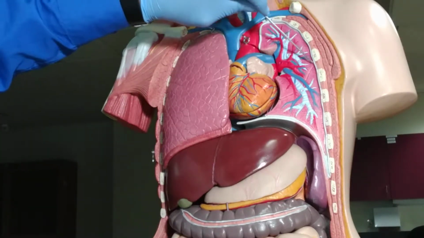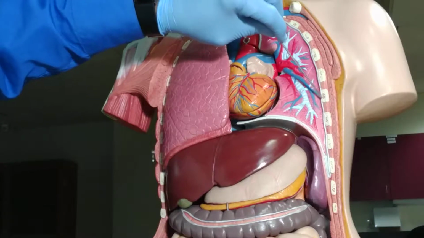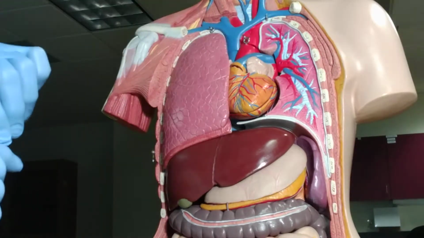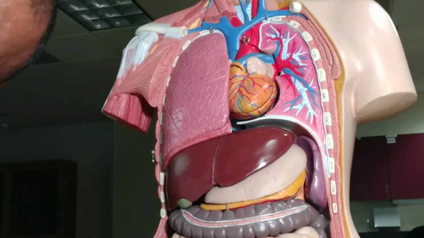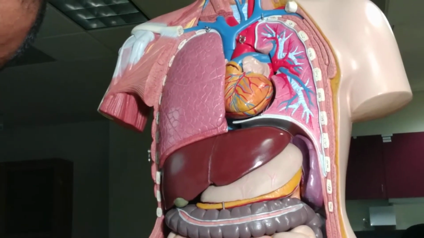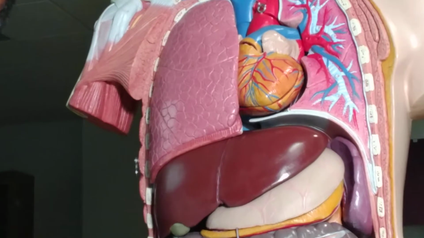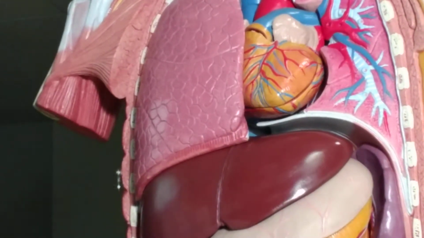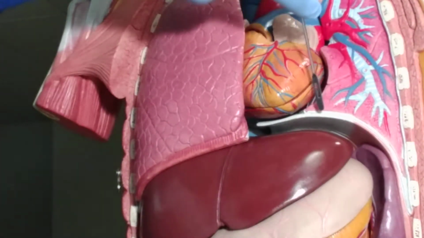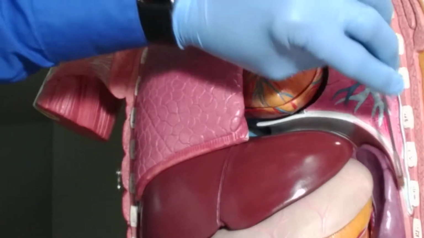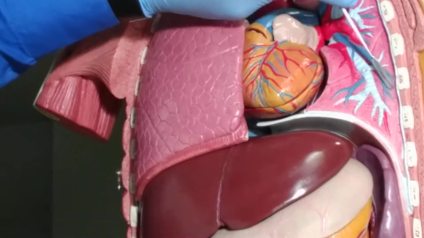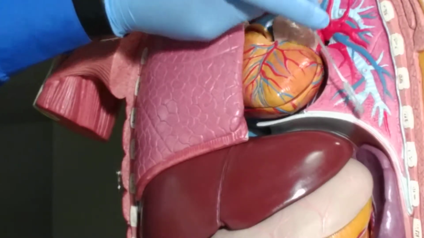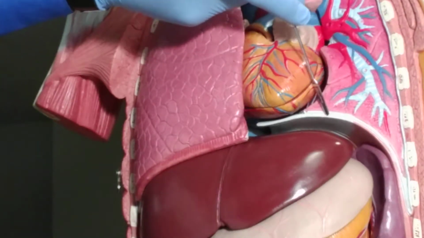This blue line here is the parietal pleura. I'm going to put it a little bit like that and magnify so you can look at it. All right, here is the lining of the parietal pleura. This blue line here shows the parietal pleura, which is the lining of the thoracic cavity around the lungs.